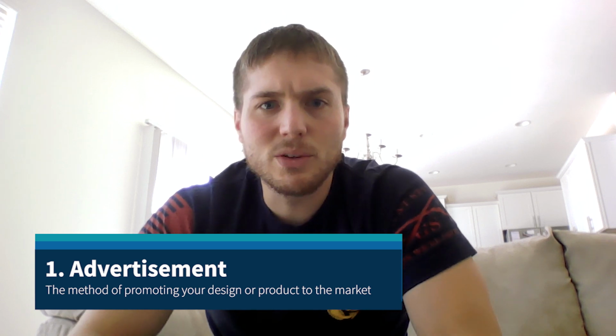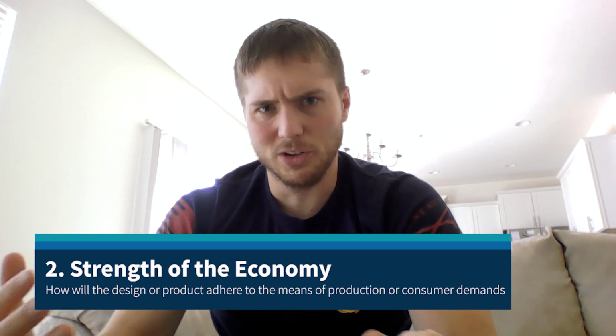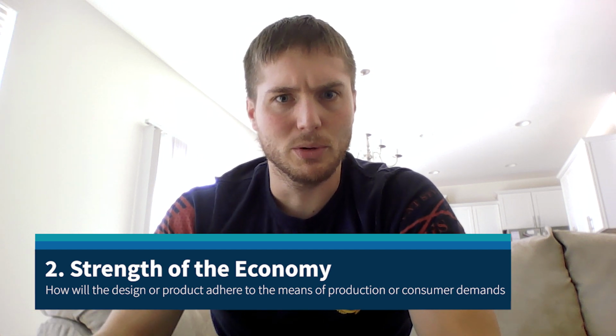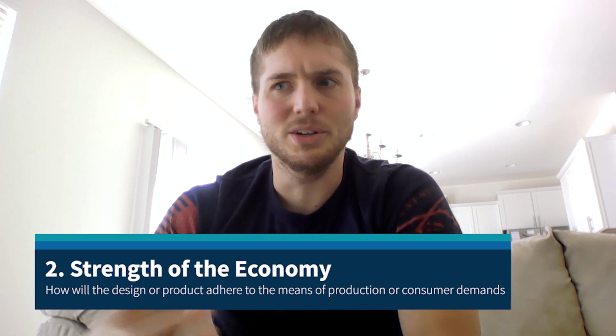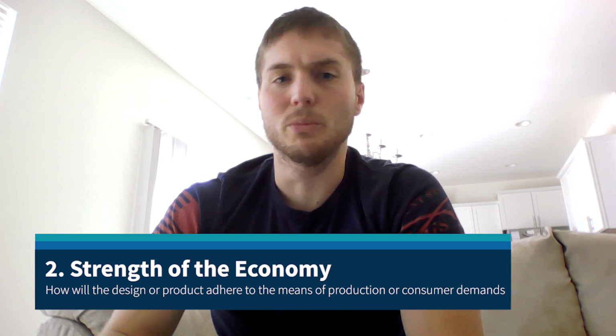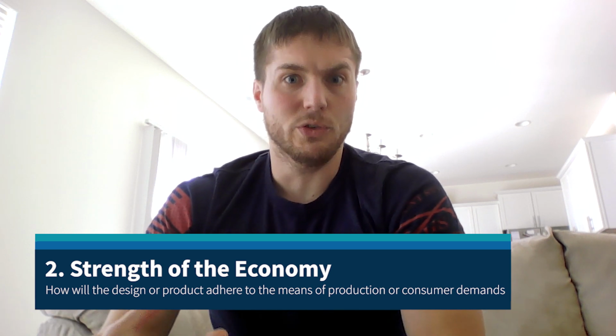So the second thing we have to talk about is the strength of the economy. We know now that because of COVID-19, the economy is not doing so great. Millions of people are unemployed. So how is our design going to be very cheap? How is it going to be able to be affordable for most people because of the strength of the economy, whether it's good or if it's doing great?